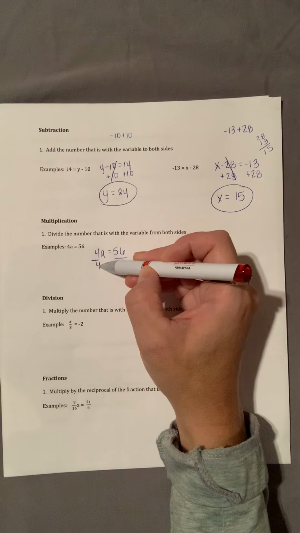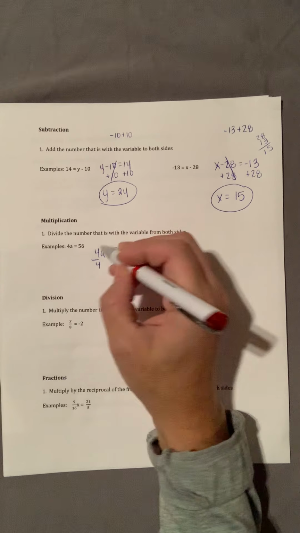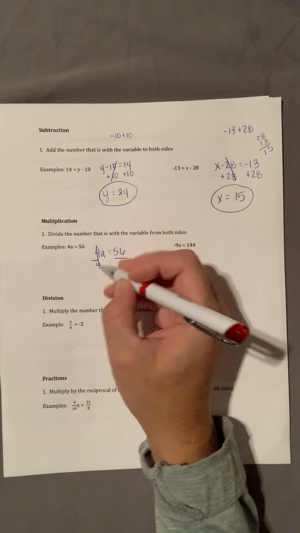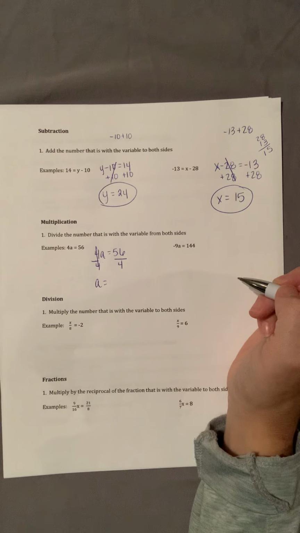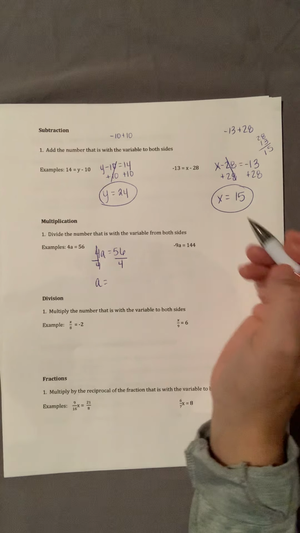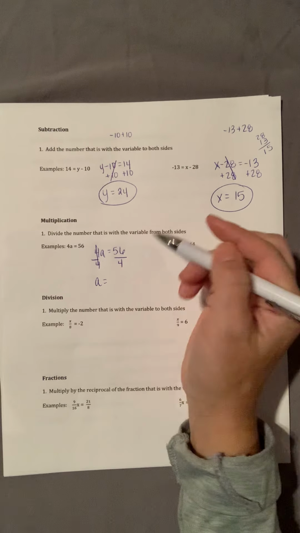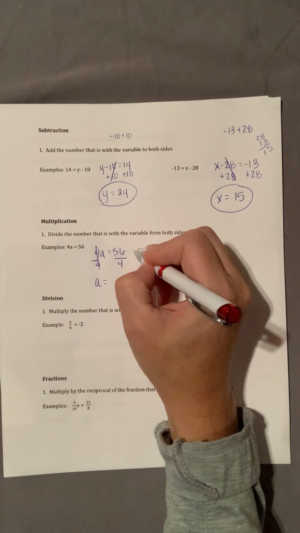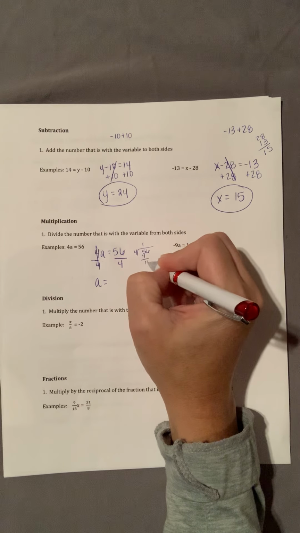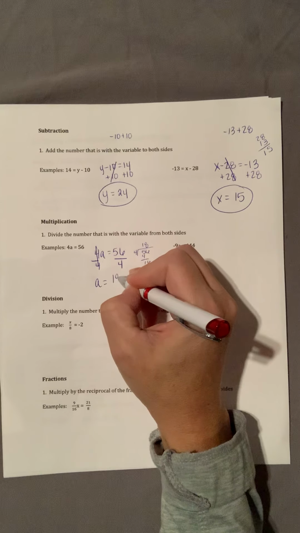Well, 4 divided by 4 is 1, but 1 times a is a. And then 56 divided by 4 is 14.